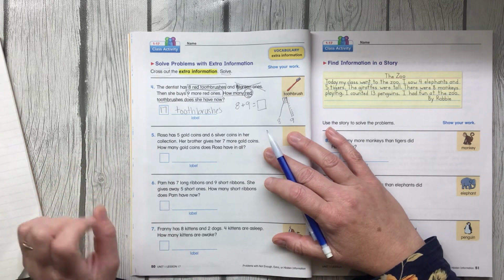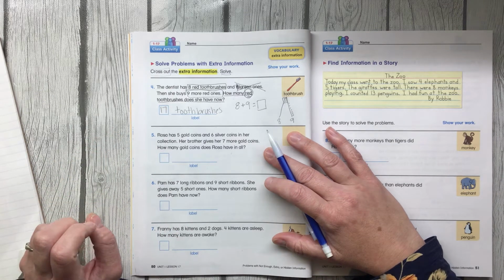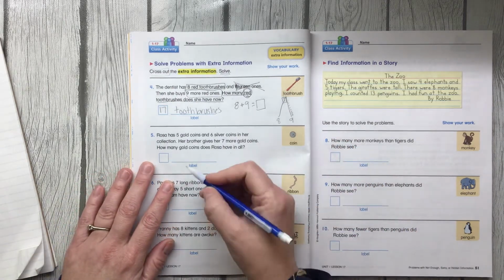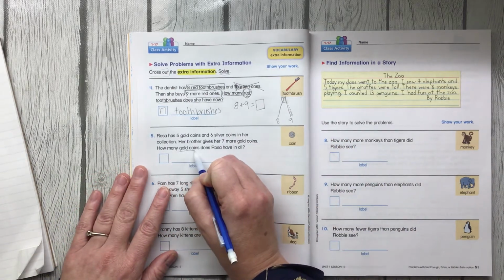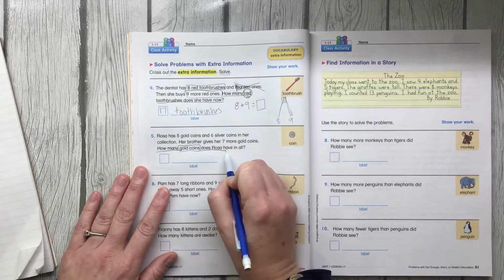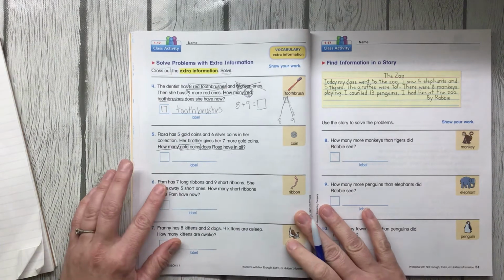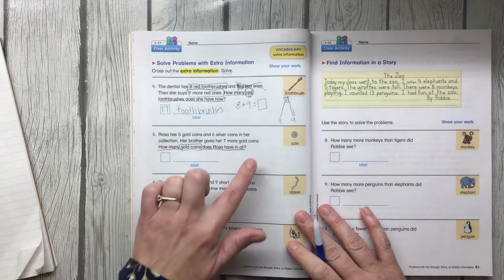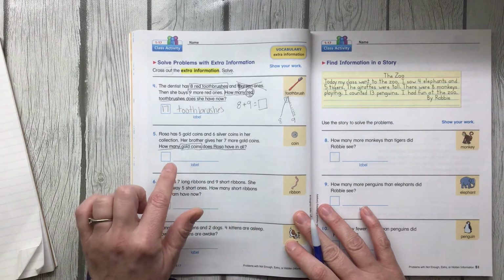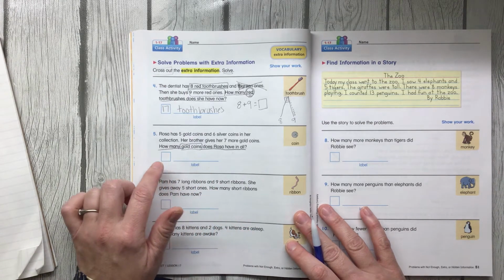I'm going to pause and ask you. You guys are really fantastic that you figured out we need to know how many gold coins does Rosa have in all. The next step is to go back and read it again and figure out what is important and what is not important.